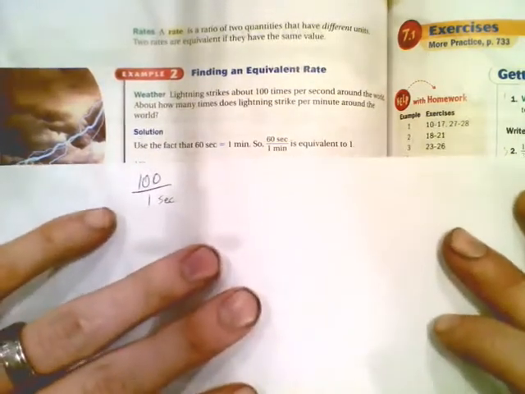Now there are 2 ways to do this, and you need to be comfortable with the second one. I'll show you the first one because it could help, and that's the way they do it here. But the second one is what you have to do because there are some problems in your assignment that are going to have to use it. So pay attention to both of these.